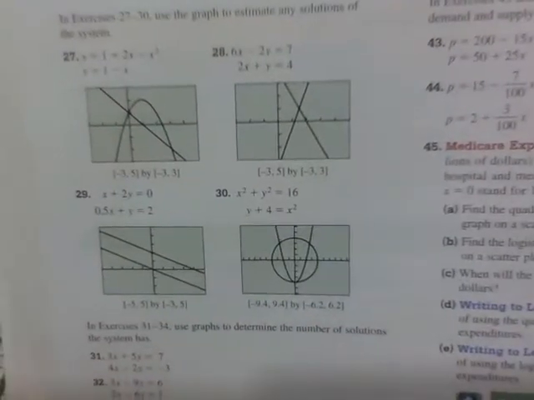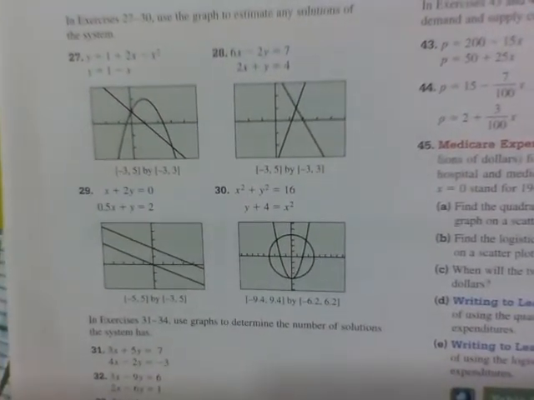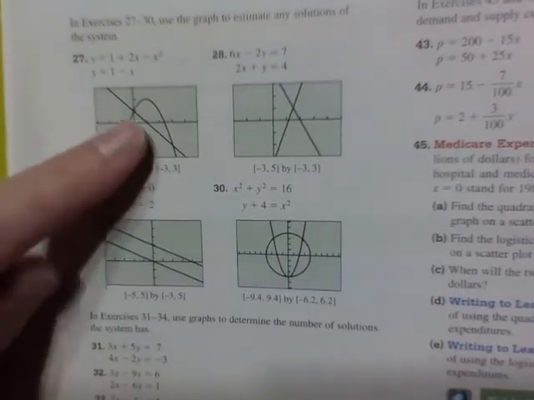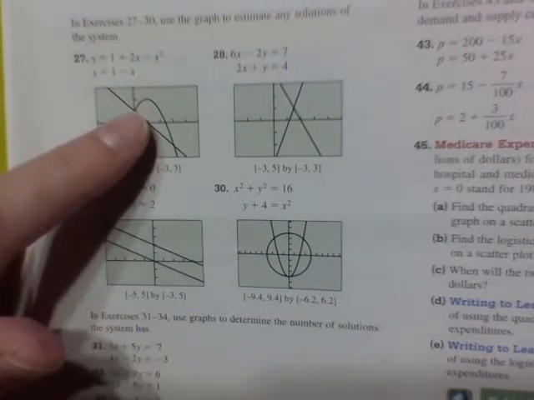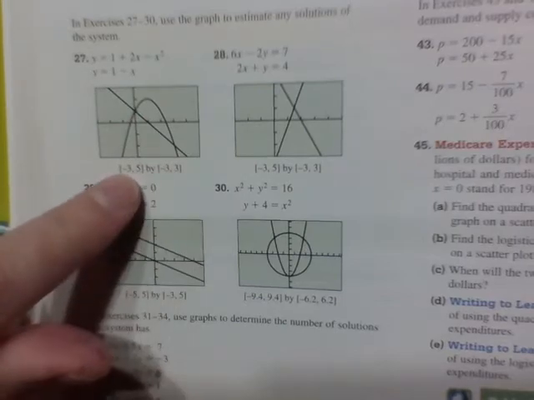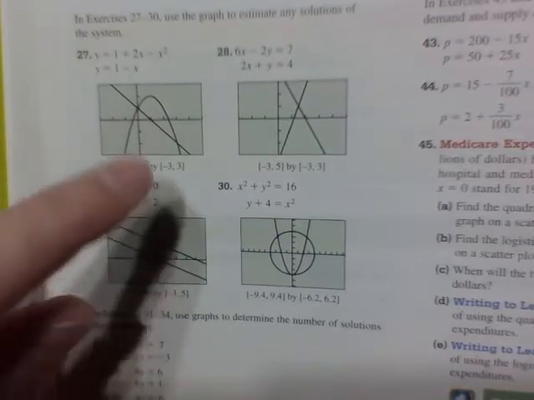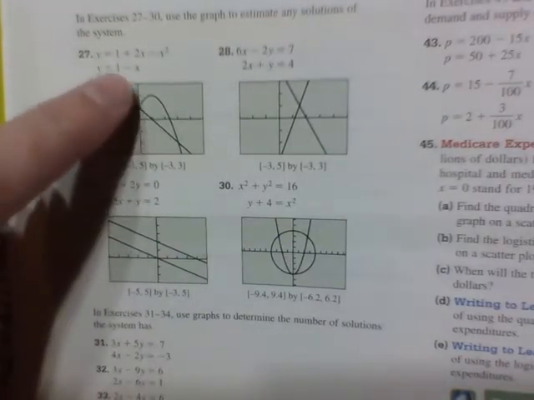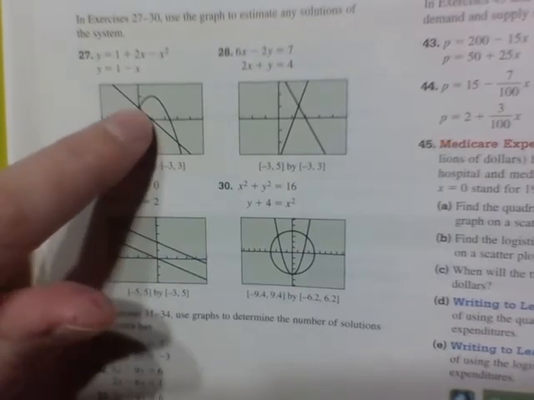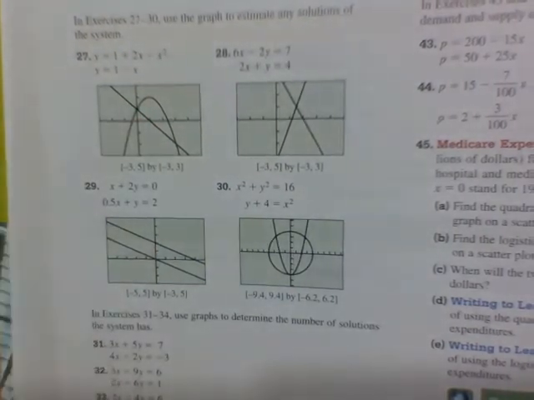So then we move on to 27 through 30, on the next page. 27 through 30, we're going to use the graph to estimate any solutions of the system. So we're just going to take a gander at the graph and estimate what a solution might be. For instance, in number 27, you can clearly see it's at 0. And then based on this scale down here, they say that this goes to -3, and this goes to 5. And then this goes up by 1s because it's going up to 3 and down to 3. So we know that this point is going to be 0, 1.